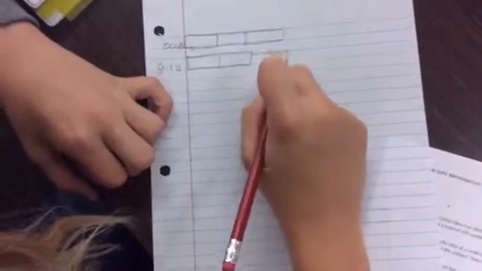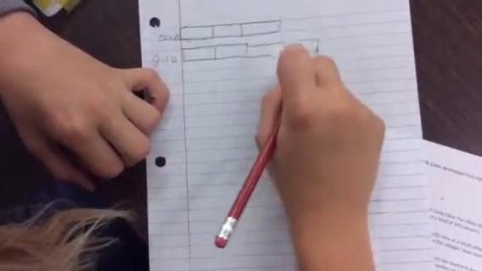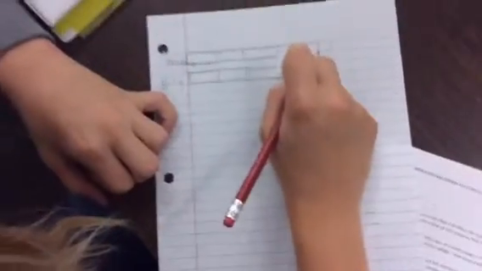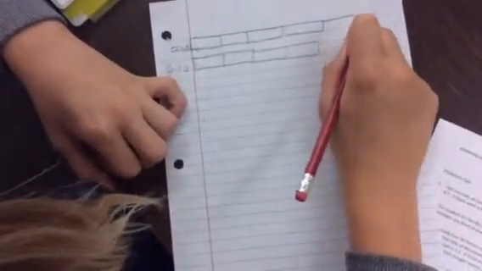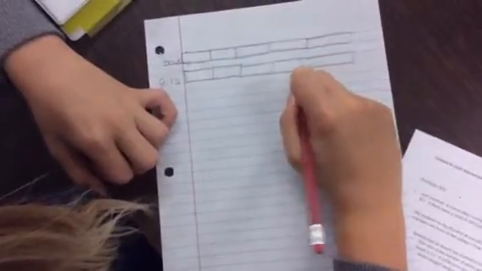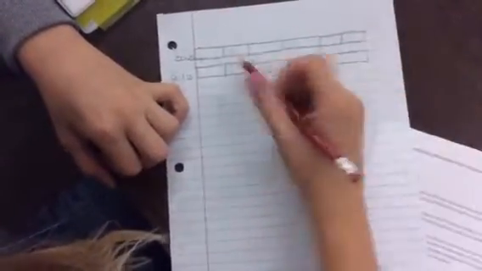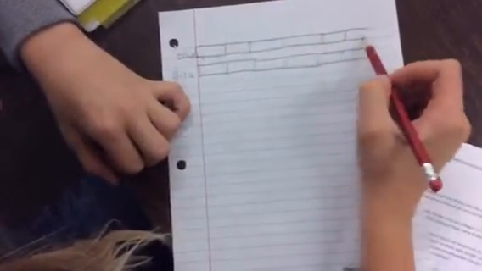I like the way you're being neater. Uh-oh. It's split in half. Let's go ahead and split that in half to make it work. Now let's count again. 1, 2, 3, 4, 5, 6.